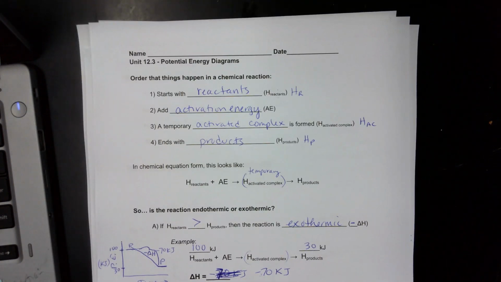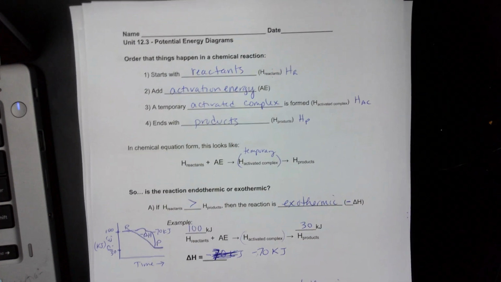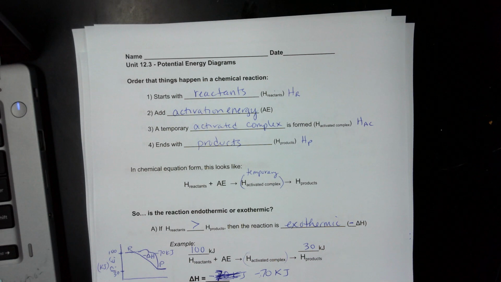So in this video lesson, we have looked at potential energy diagrams for both endothermic and exothermic reactions. We've identified the energy of the reactants and the energy of the products, the difference of which is the delta H of the reaction. We've also added into this how to graph activation energy, which is always going to be a point higher than the energy of the reactants.